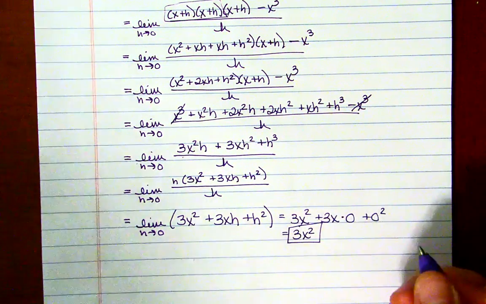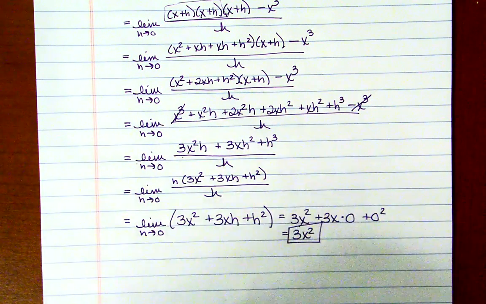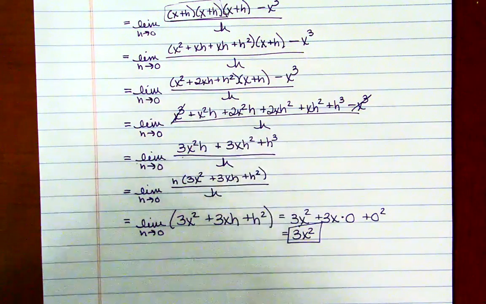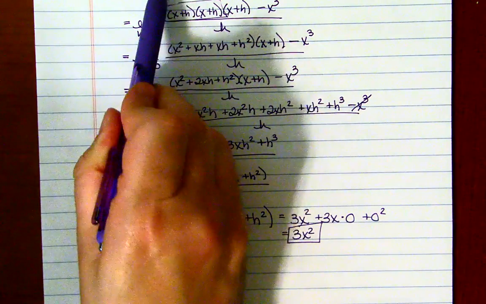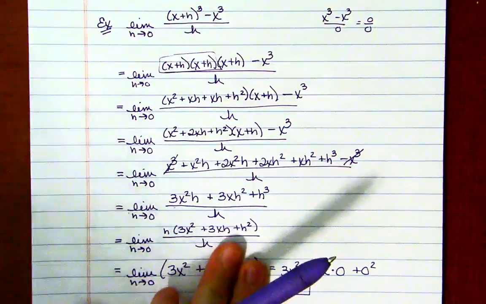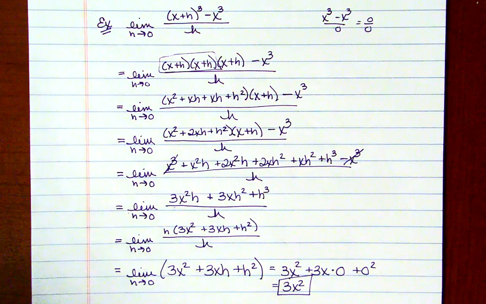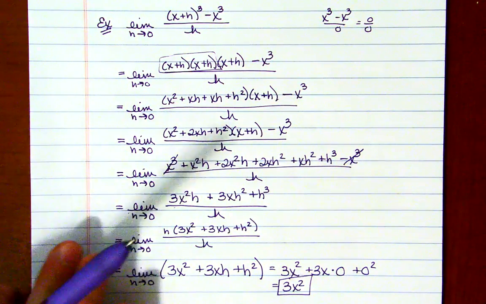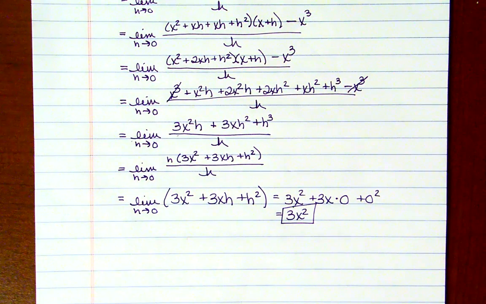And that's my limit. And I realize it looks a little weird to have a variable in the answer. Right now, I just want you to see how to calculate these things. In the next unit, Unit 2, when we talk about derivatives, we're going to see that a formula like this will somehow help us find the slope of the function y equals x cubed. More with that in the next unit.